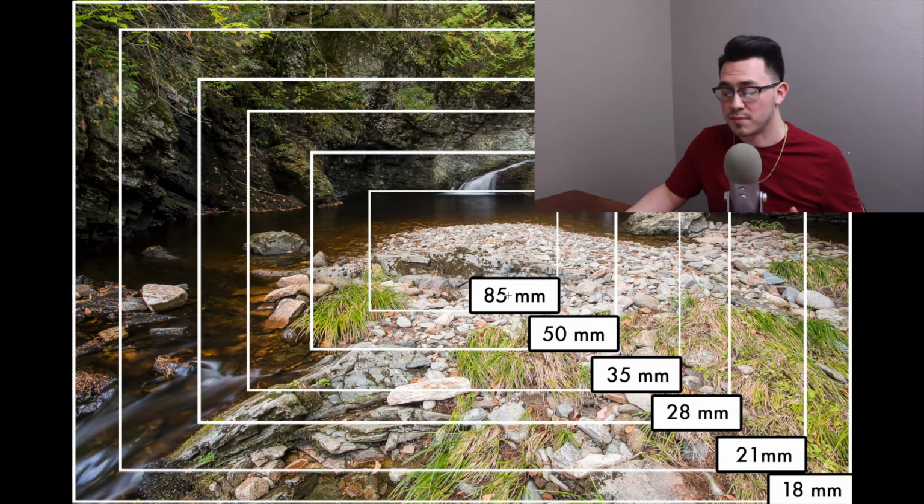The higher the millimeter number, 85 is just an example, the more zoomed in it will be, with a little tighter space, but we'll be able to take advantage of that 1.4, 1.8, 1.2 aperture to get that nice blurry background, as some people really love.